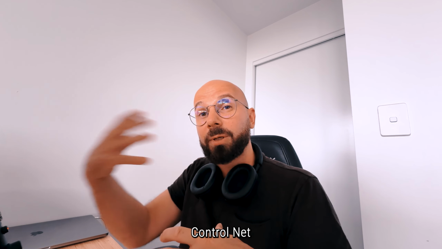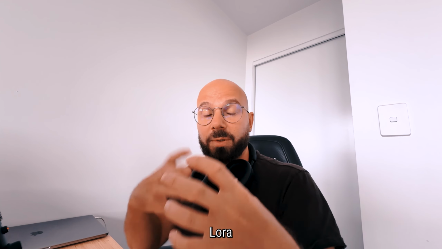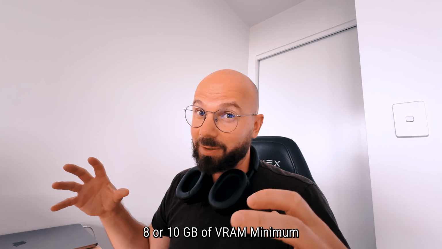We're going to use ControlNet that will help us control the output of the image, but we're also probably going to use a LoRA that will help the main model get more accurate results, or more of the results that we want. These two combined can require a lot of VRAM on your graphics card. So as a starting point, if you don't have at least 10 gigabytes of VRAM, I think there's no point installing it on your machine.